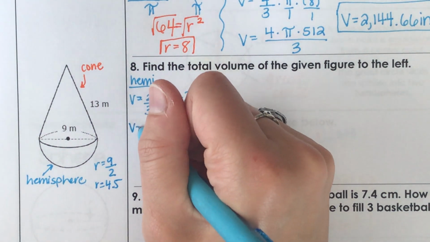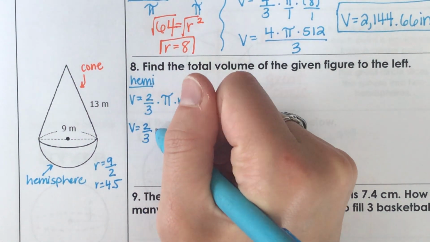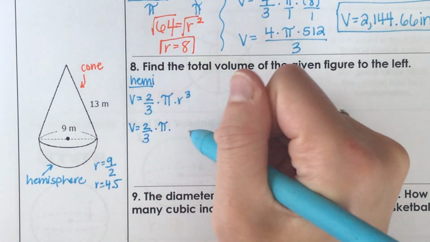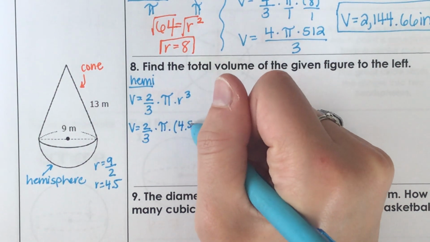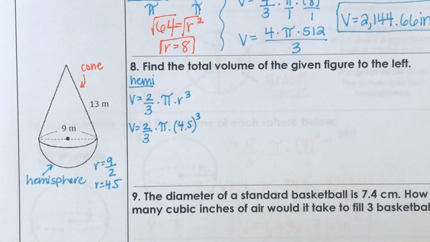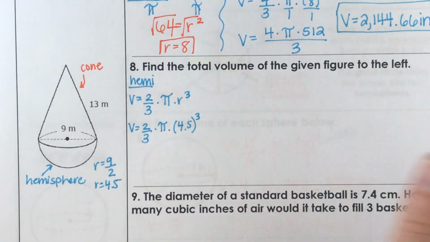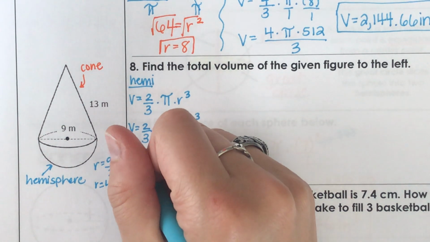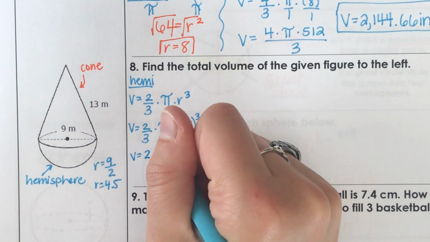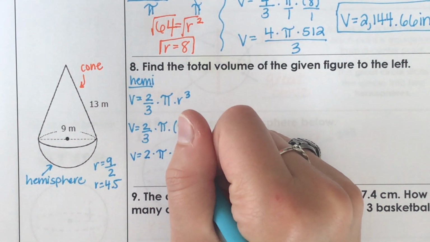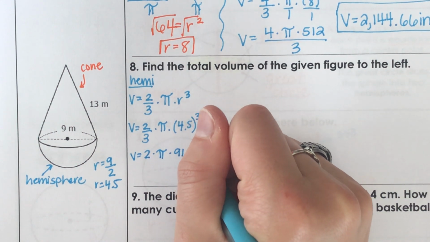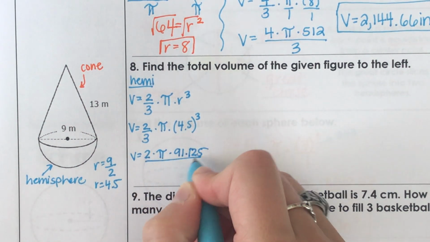So now I'm going to plug that into the equation. 2/3 pi 4.5 cubed. Order of operations says I do 4.5 cubed first, and that is 91.125. So I'm going to do volume equals 2 times pi times 91.125, and then I'm going to divide that by 3.